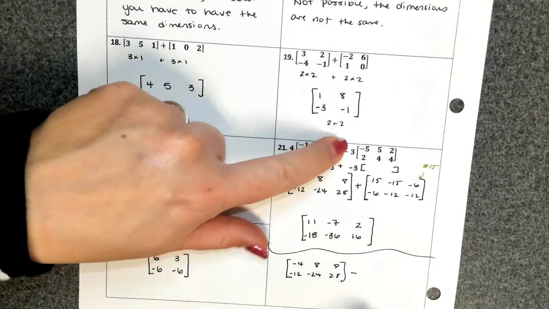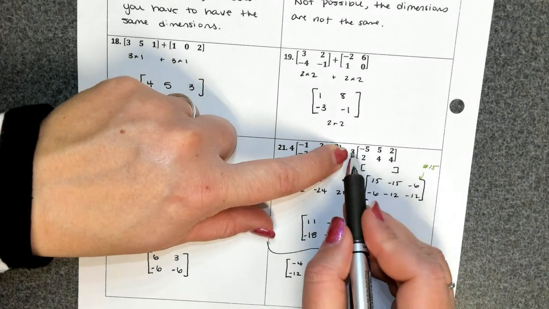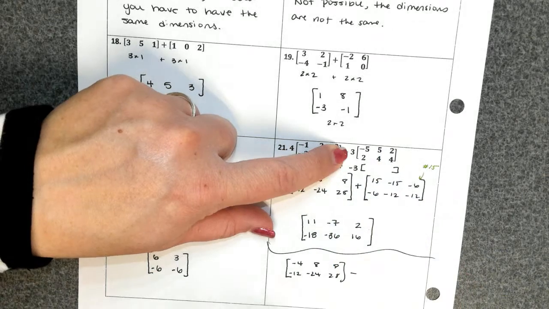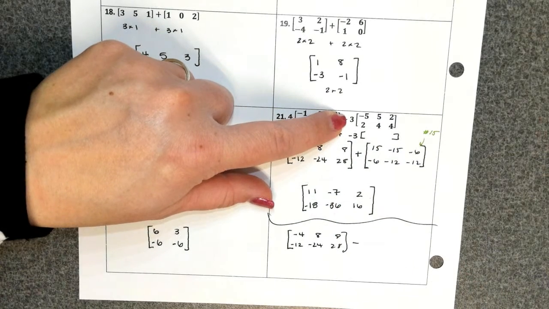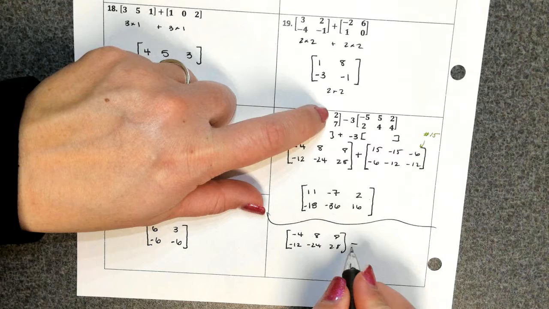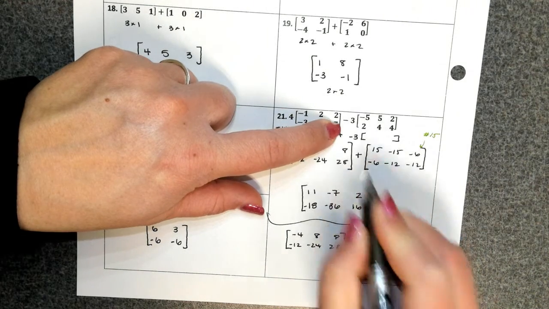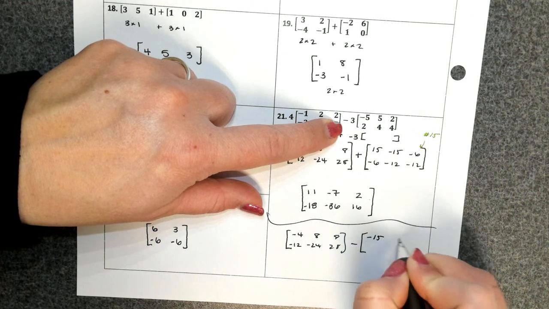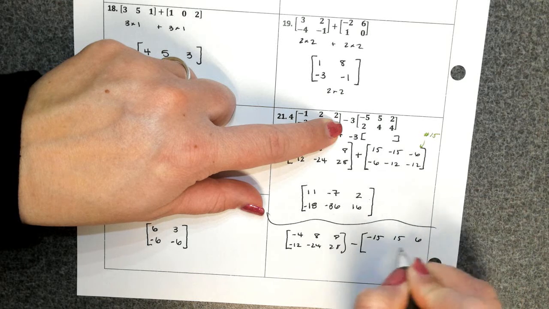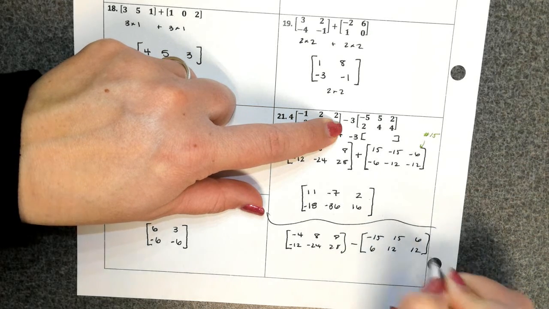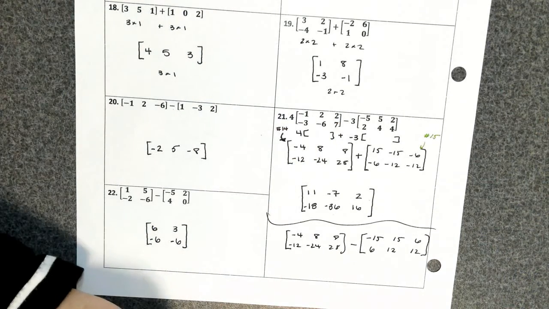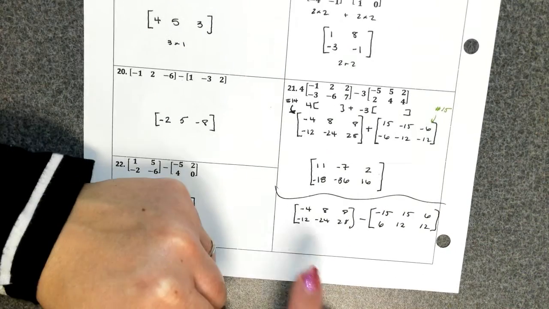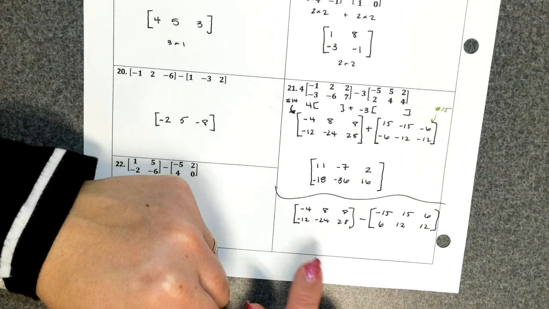And if we were subtracting, then we would only have taken the 3 and multiplied by each of those things. Do you see that? If we want to leave that subtraction sign in the middle, then we would have had a negative 15, a positive 15, a 6, a 6, a 12, and a 12.